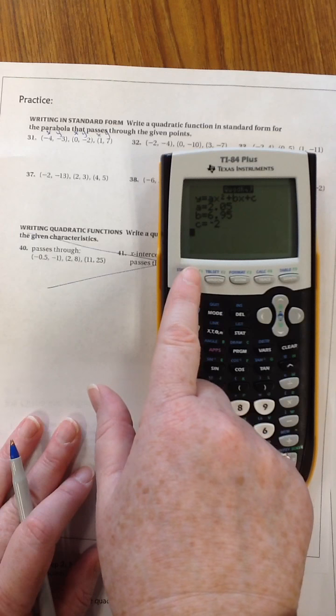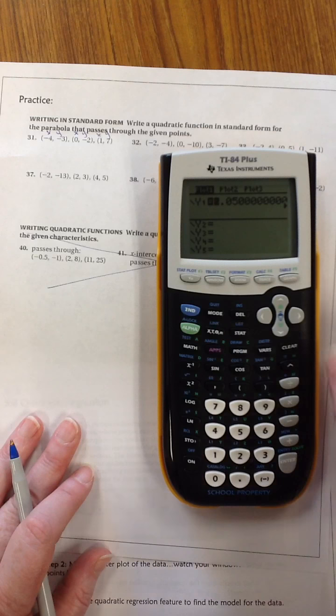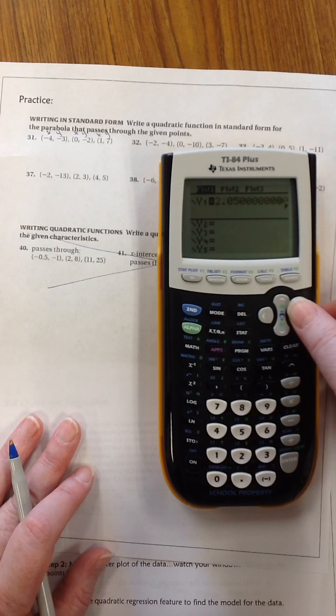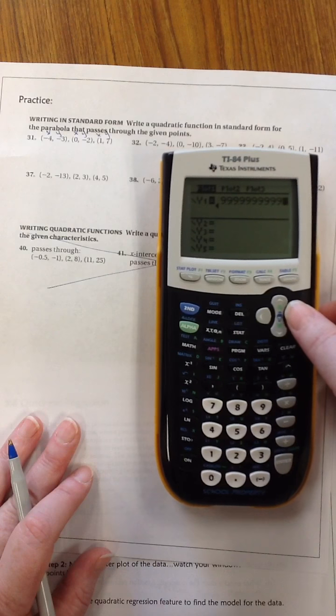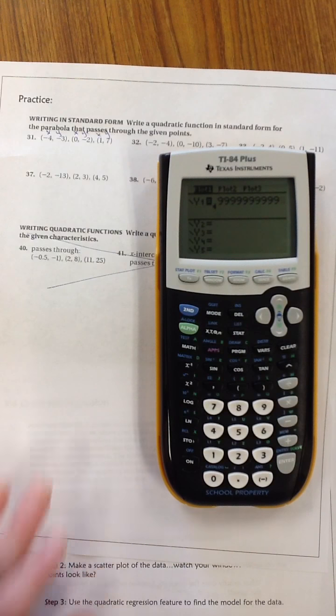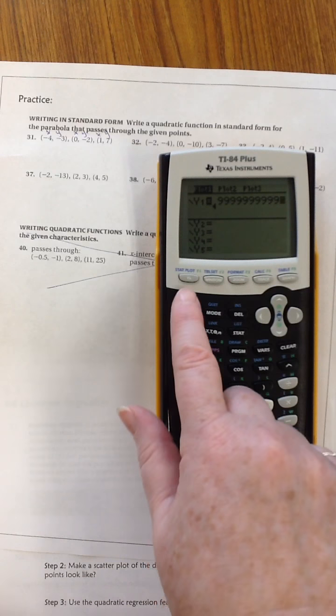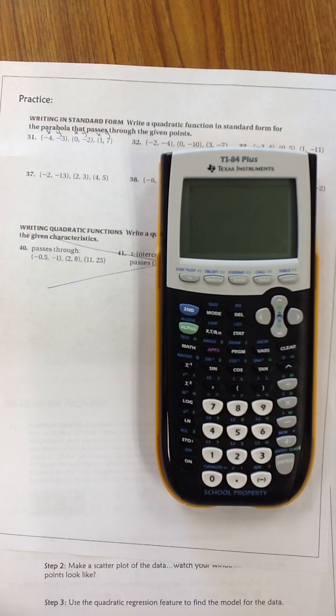If you wanted to see that all together, you could hit Y equals. You're going to see a bunch of zeros apparently filled in, but there's your equation. You don't need all those extra zeros. So it's a little bit more exact; I guess it rounded for us in the other menu. But you can do this the same way.